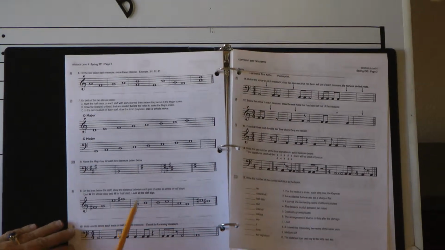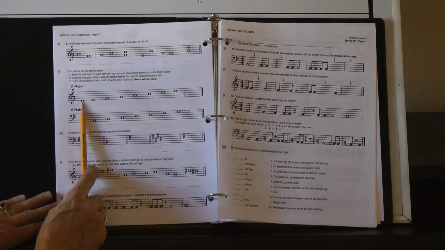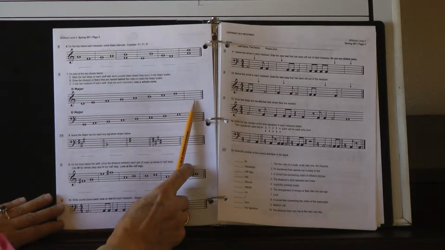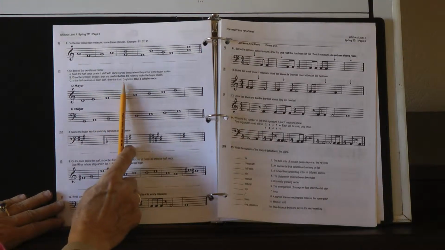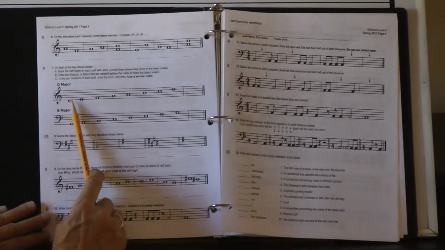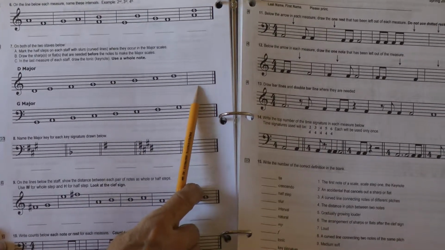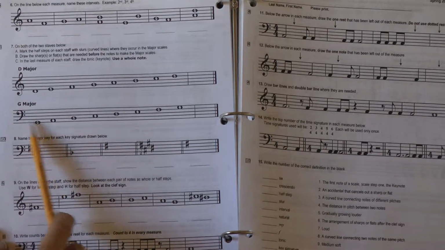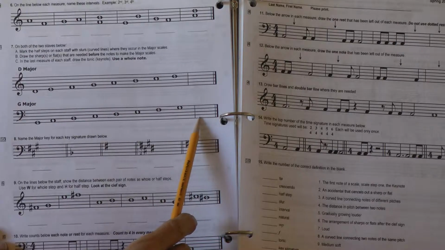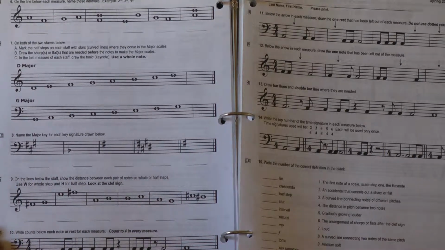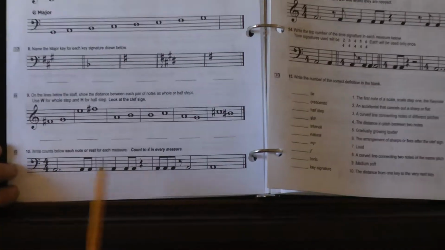Now the tonic of a scale is always the first note. So they want you to write the tonic note, and that's going to be right here. In the last measure of each staff, draw the tonic key note. The key note or tonic is the first note of the scale, so that's a D. And over here, because you're in the bass clef, this is a G, so the tonic is G. It's very simple, really.